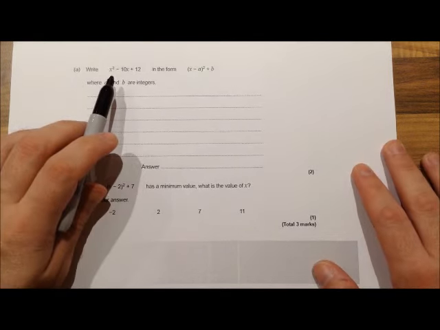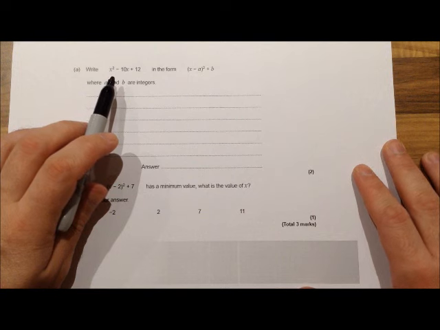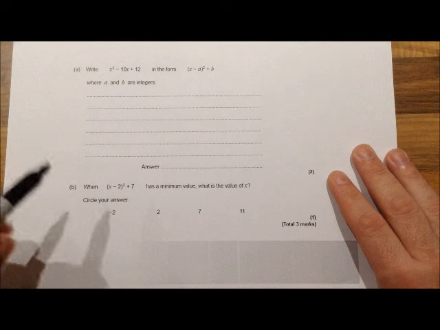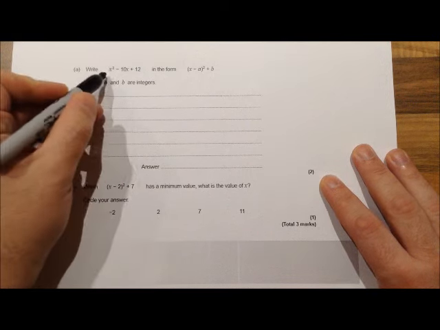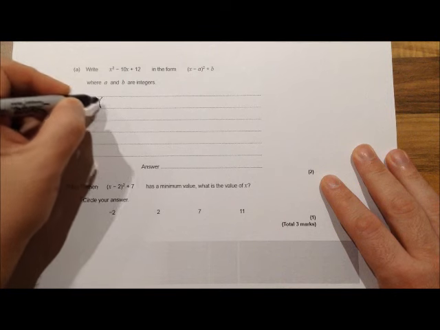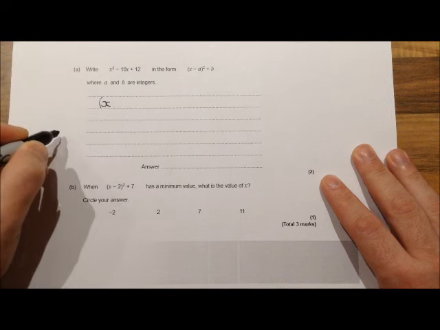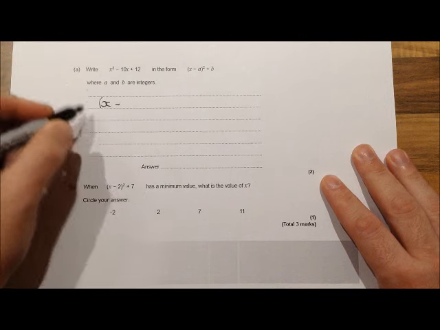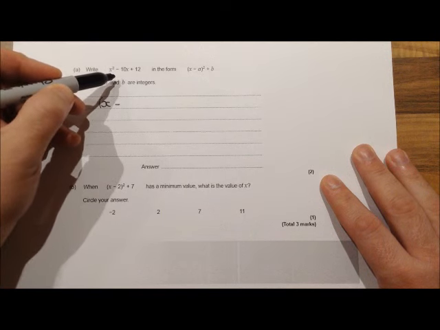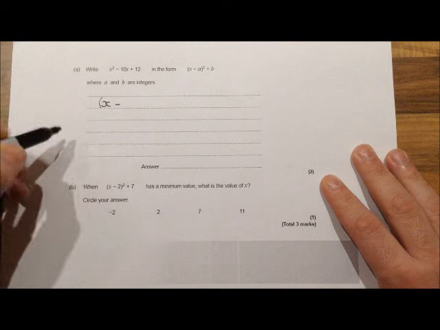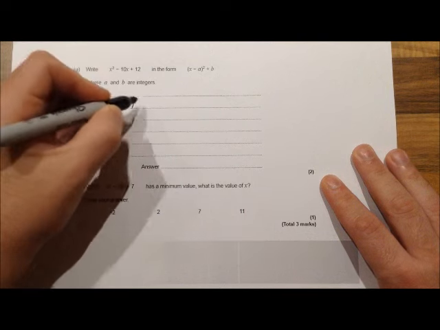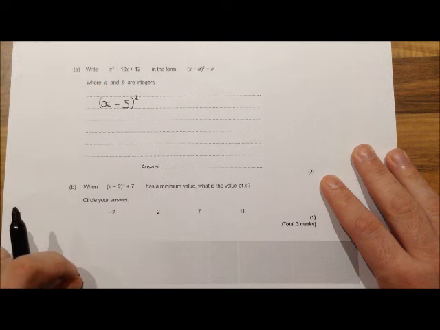When we're doing completing the square, it's just an alternative method for solving a quadratic. The way that we do it is this. For x squared minus 10x plus 12, the first thing I write down is, in brackets, x, and then half of whatever the number in front of the x is. So here, because it's minus 10, I put minus 5 in brackets, and then square it.